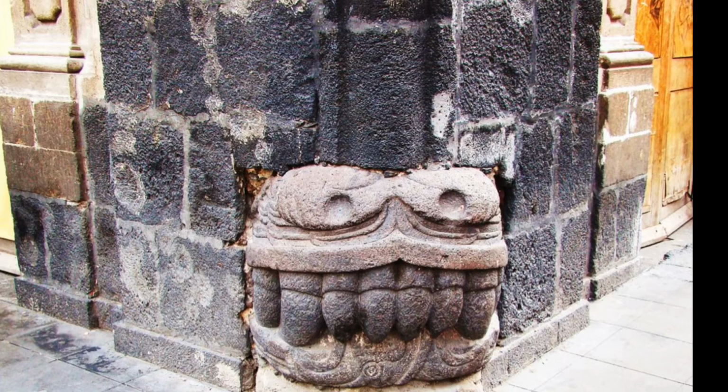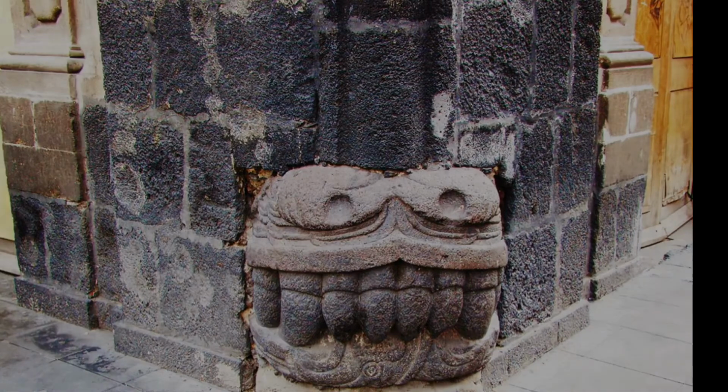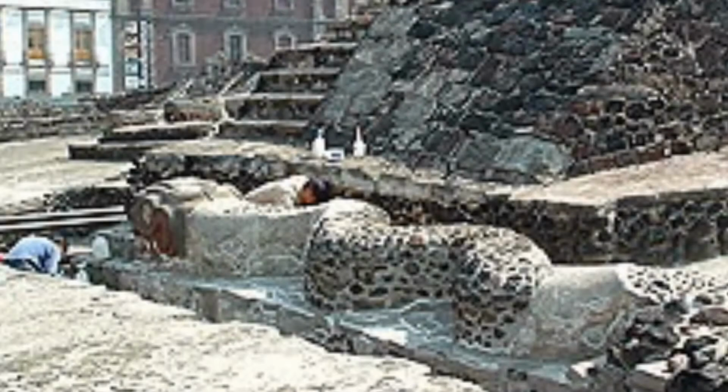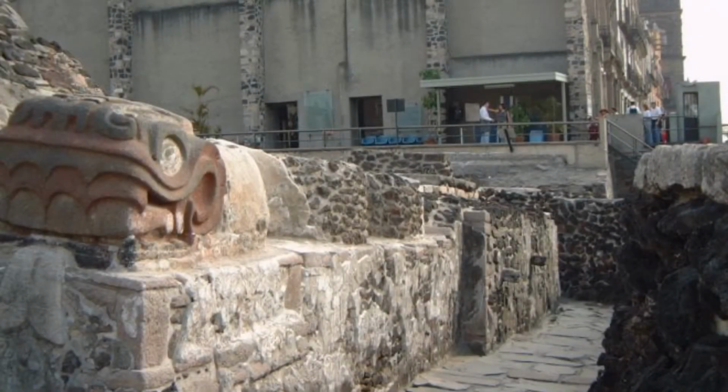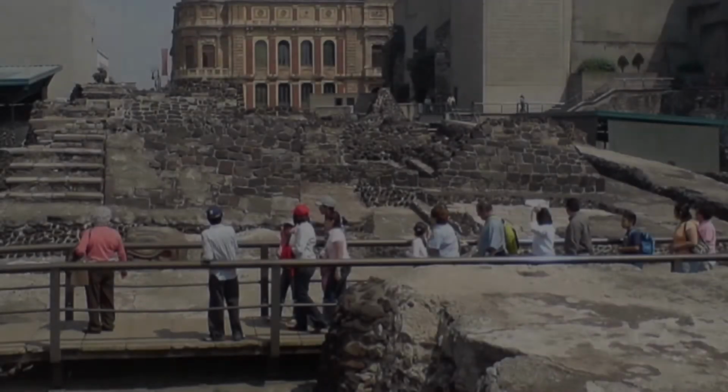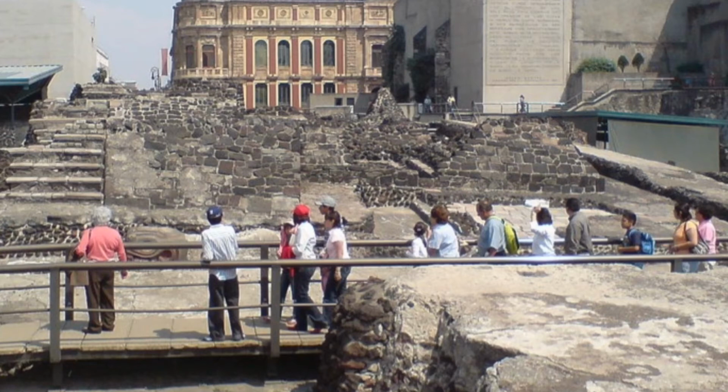And that is so true, because there are so many pyramids and stuff that they keep finding under the big church in downtown Mexico City, and there are other buried pyramids and stuff under there. So yeah, pretty much if you walk around the Mexico City downtown area, for sure there's Aztec history under your feet.